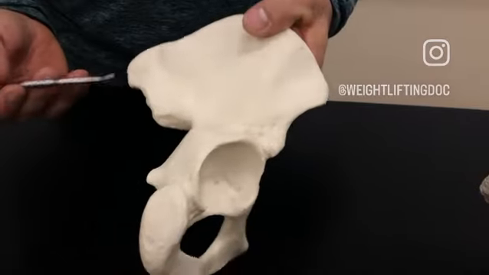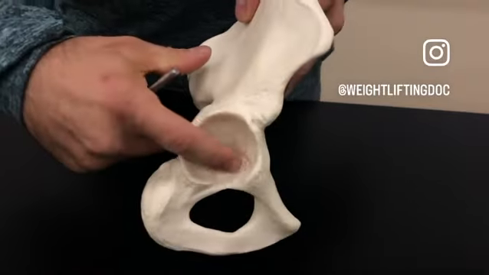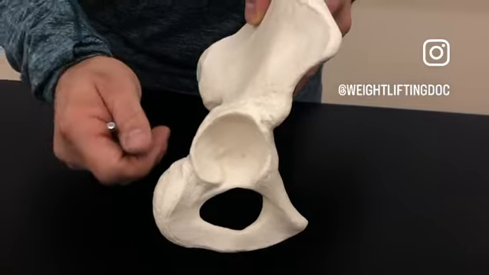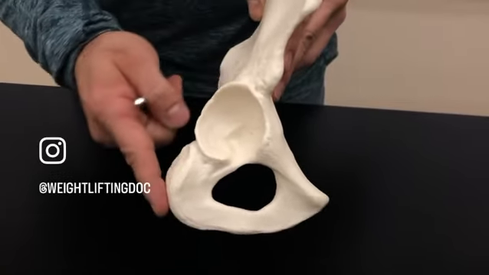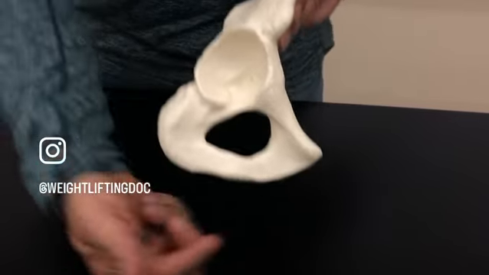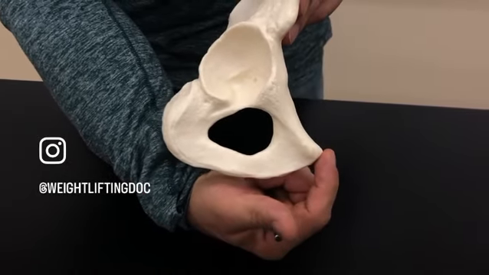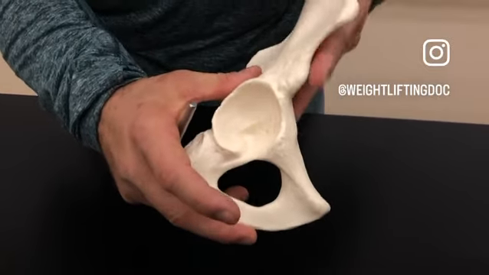If we come down here, so another thing is this. The socket tells me I'm on the lateral side, and this bumpy thing here, that's the bone you sit on. It's called the ischial tuberosity. That tells you you're in the back. Pointy part, pubic bone, tells you in the front. So this is actually a right coxal bone.